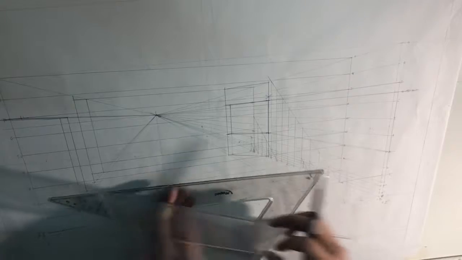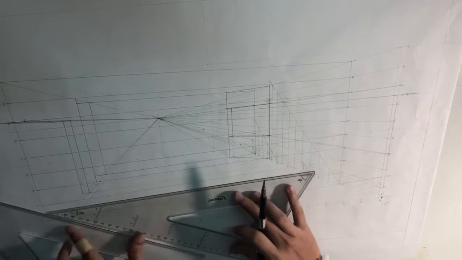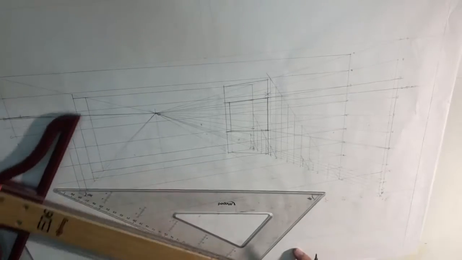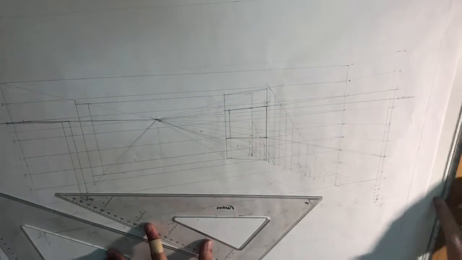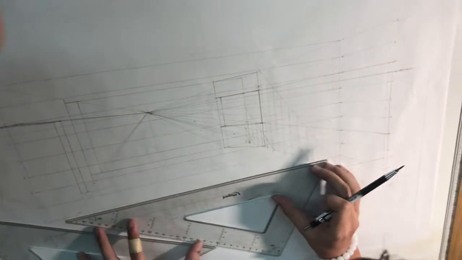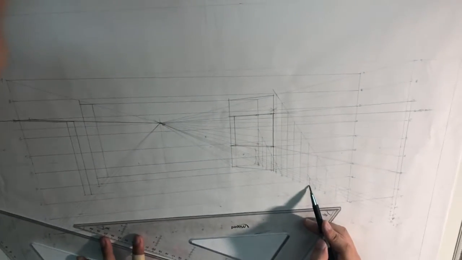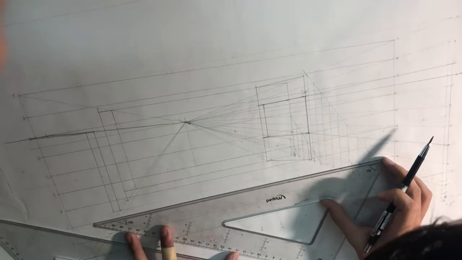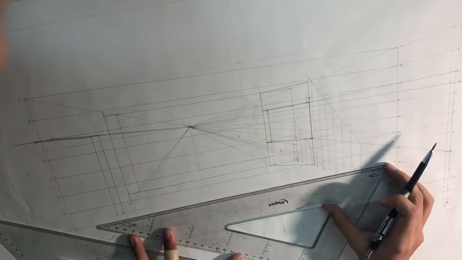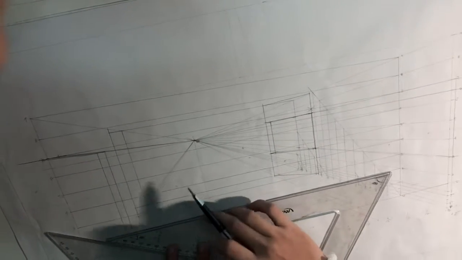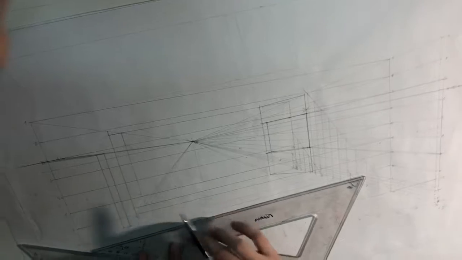I will transfer it to the left side and make it intersect with my negative 3 inches vanishing line. The nearest slanting line, actually nearest to this, is the top one, this slanting line. It didn't reach.